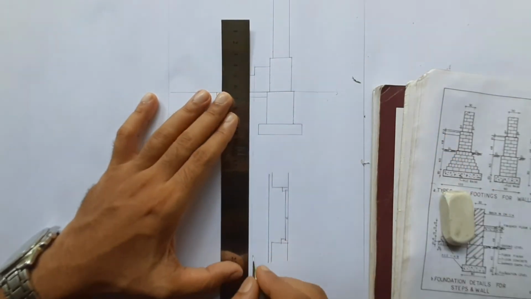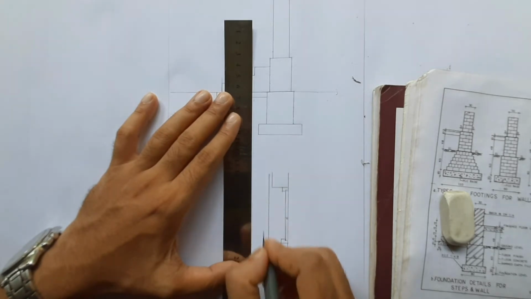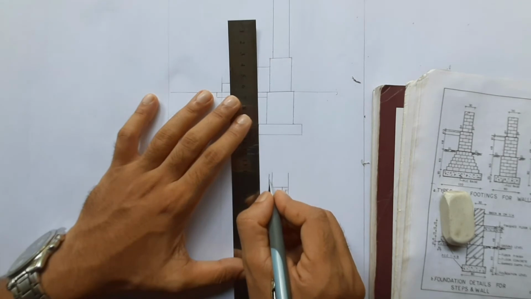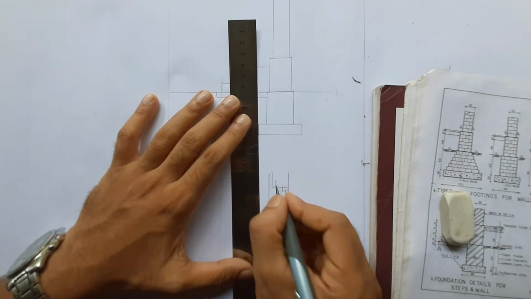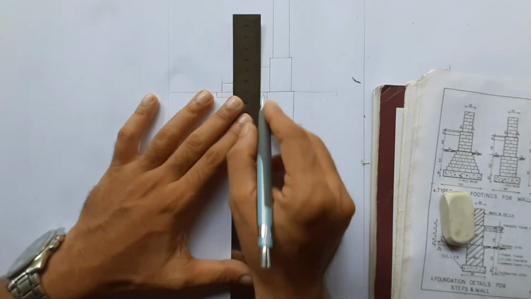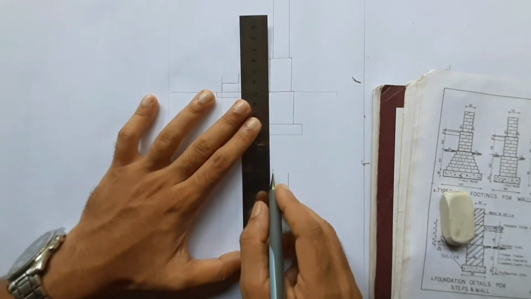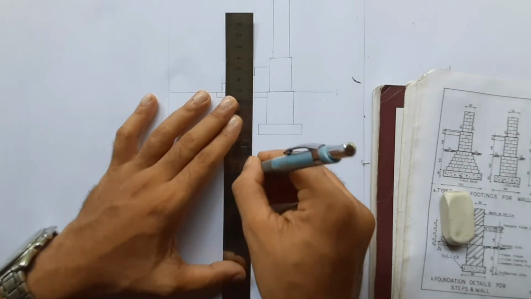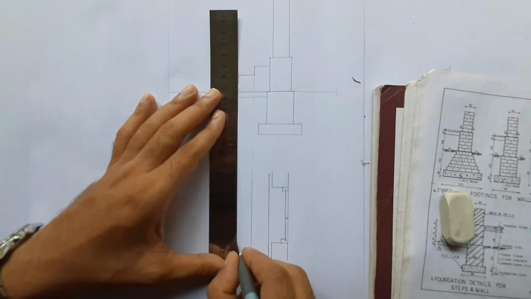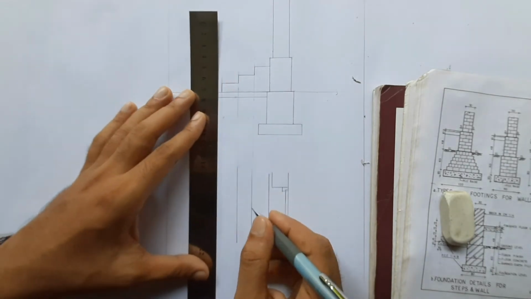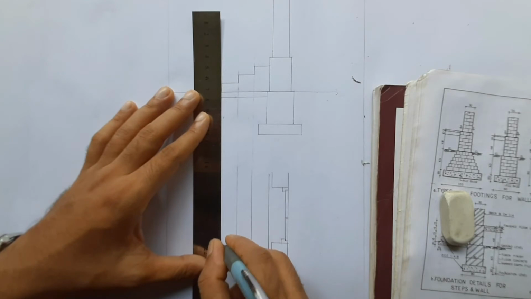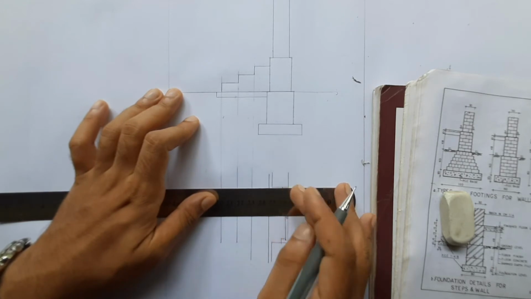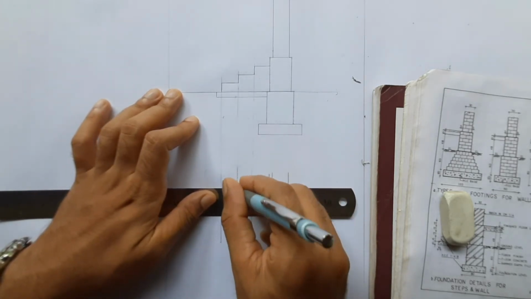Now you go outside your room and check whether there is a plinth provided for your home. Then you can see the width of the plinth that they have provided. Here you need not measure it because you can directly extend it from here to downwards. After that, you should draw the steps. Then you should cut it like this.